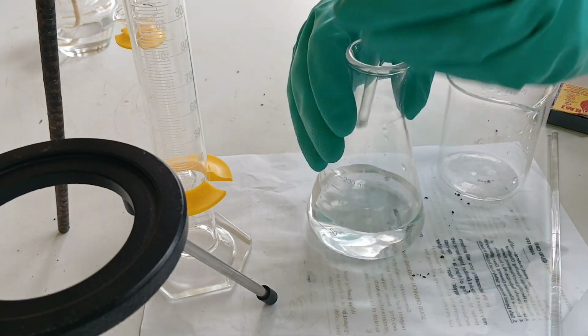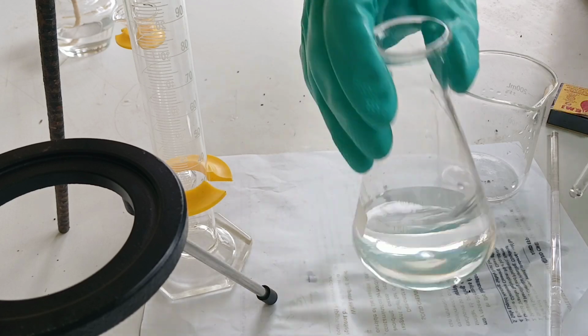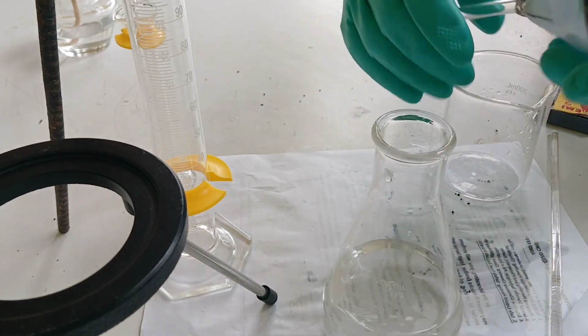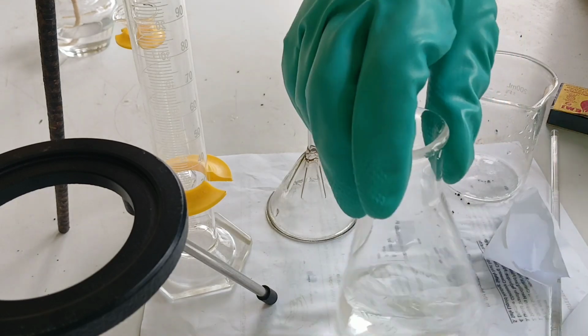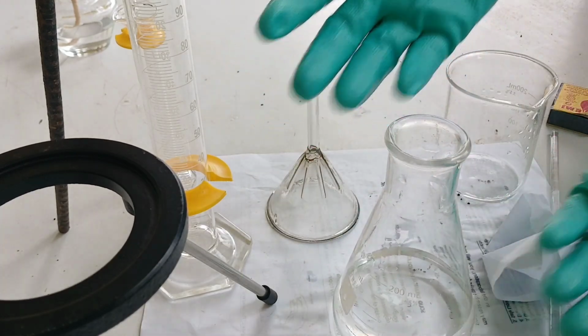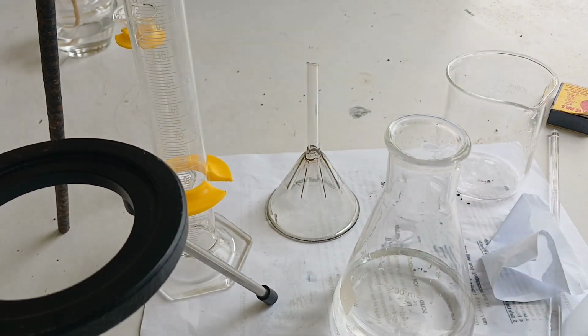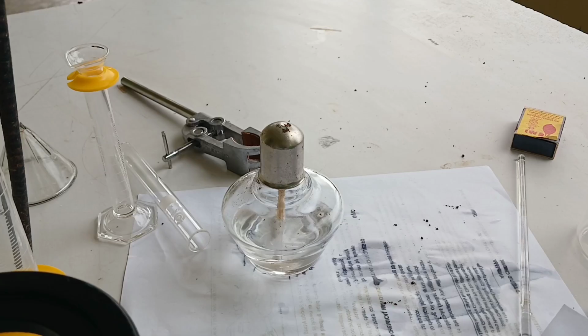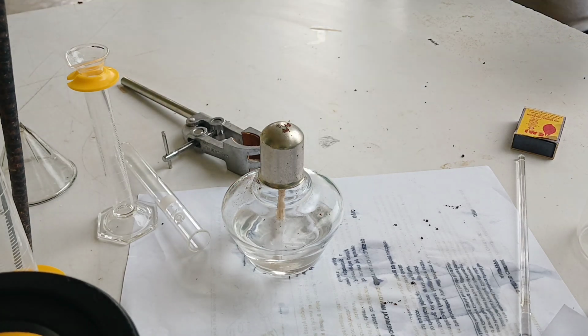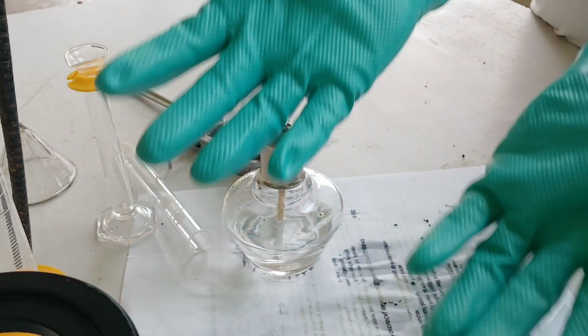If everything is fine, then you remove the filter paper, and that's your supernatant liquid. If there are a lot of particles there, you have to let it dry and gather the particles if you need those solid particles, and on the other hand, the liquid. That's how to transfer liquid chemicals.